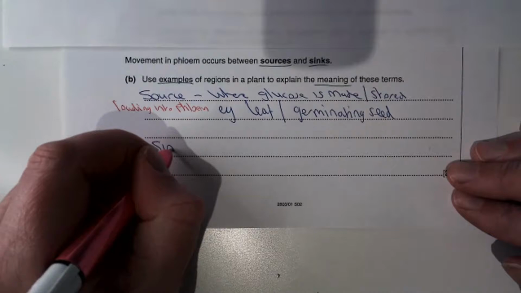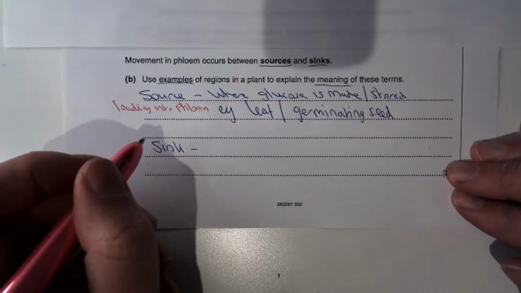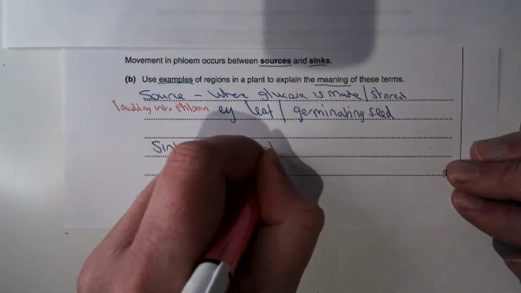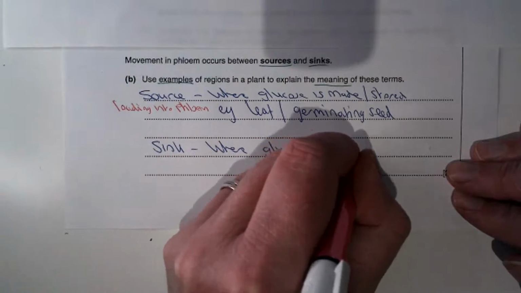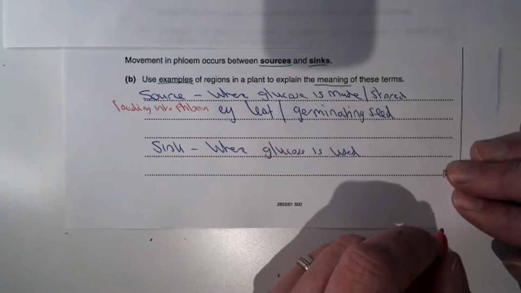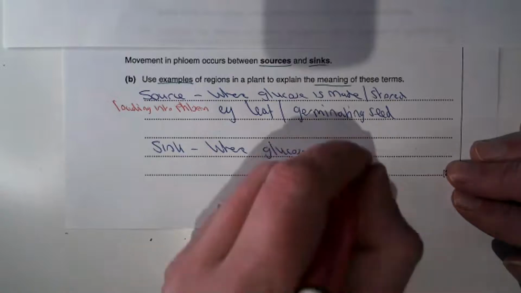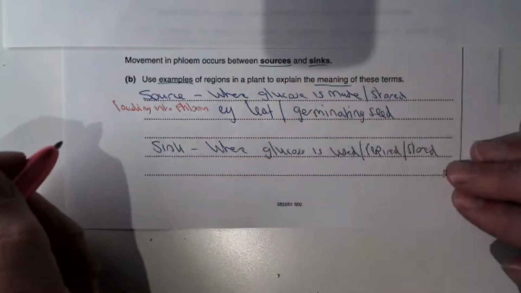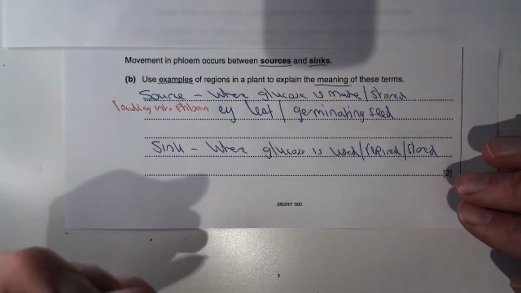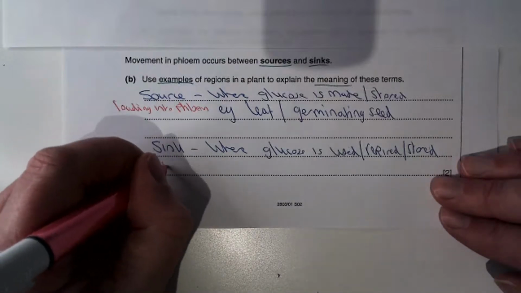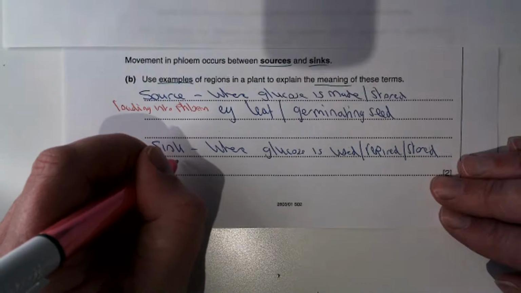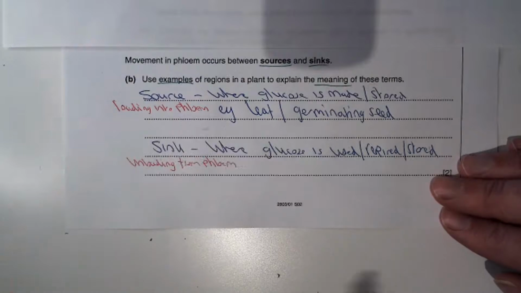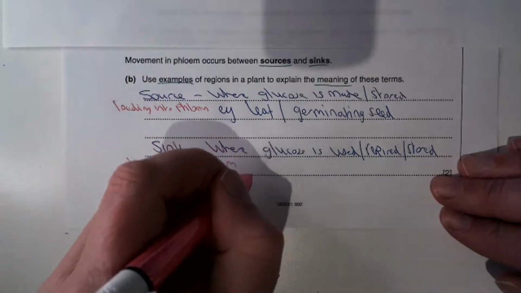Second thing we're going to talk about is a sink. So a sink is where, for example, glucose is used, or respired, or stored. So this is where unloading from phloem occurs. So examples is the production of seeds.